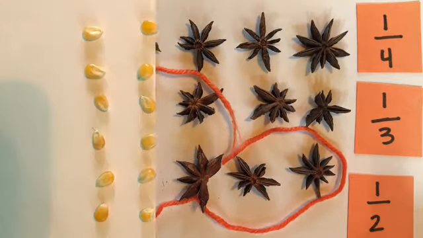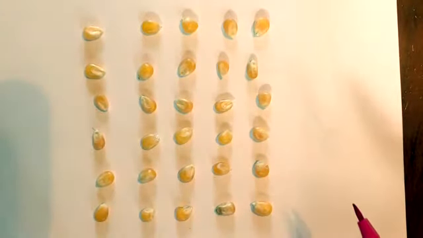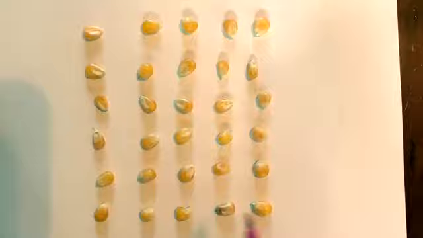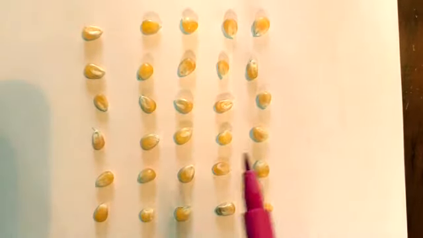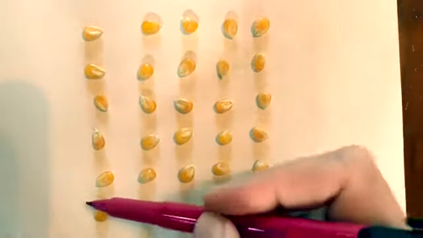Okay, you're right. So whatever item you're using in your set, I think it's really helpful to put the item into rows. For example, there are 30 popcorn kernels here. Now, as you know before, there's 6 rows going down.